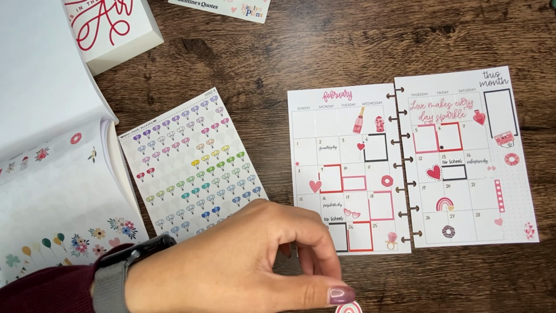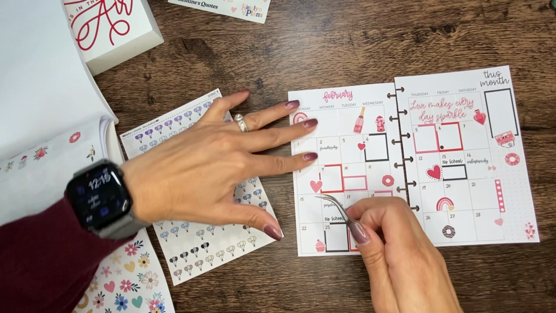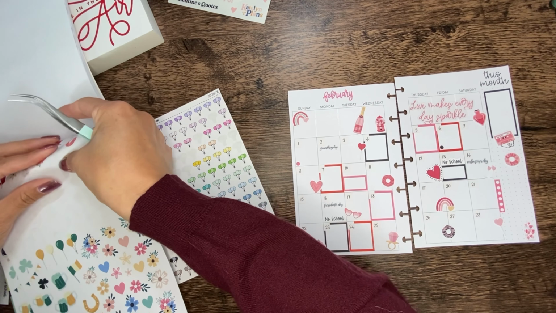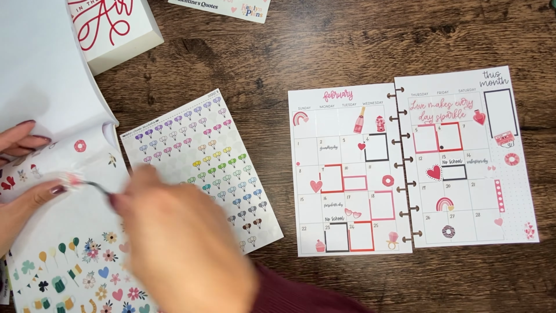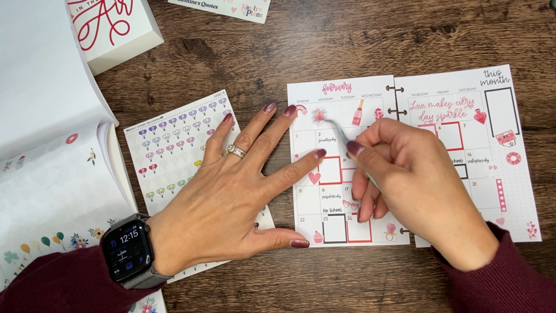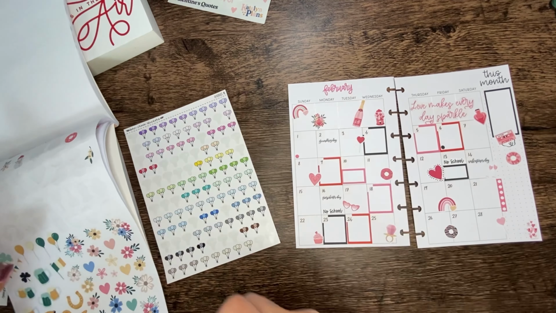And we have this other little rainbow. I think we'll put it up in that corner. I have another little potion with some flowers, which I never did add any florals. Oh well. Put that there.